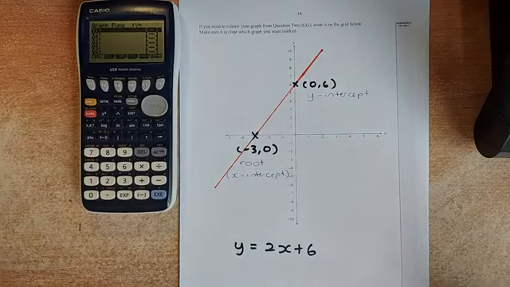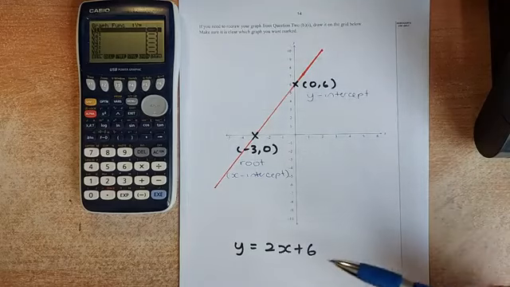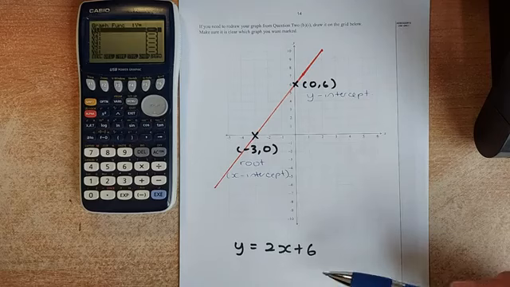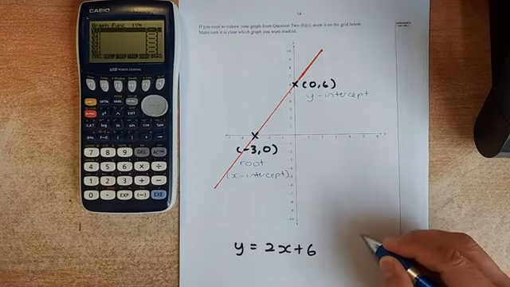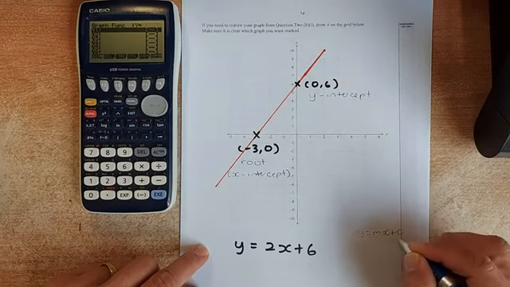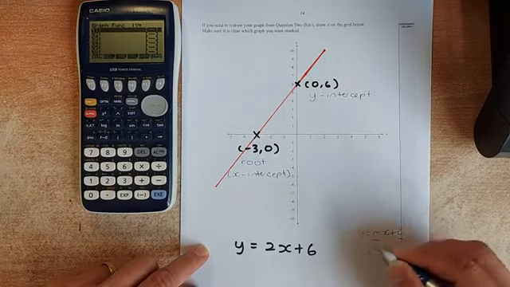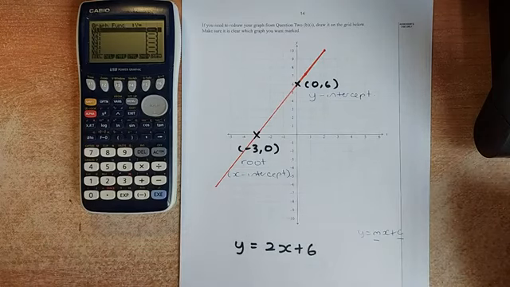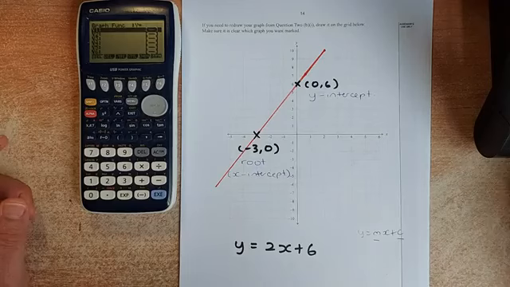Okay, so the first question is I want to draw a linear graph of y equals 2x plus 6. You know that it's a linear graph because the formula for a linear graph is y equals mx plus c, where m and c are numbers. So if that's the case, 2x plus 6 is a linear graph. To do that, take out your calculator and we can show how to do it.